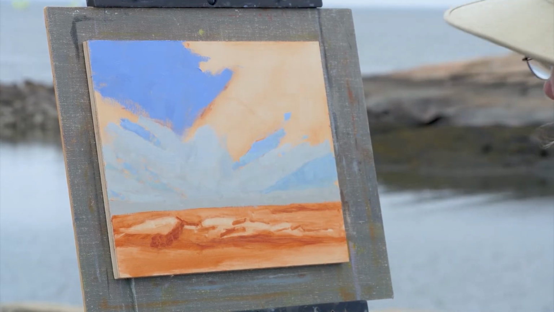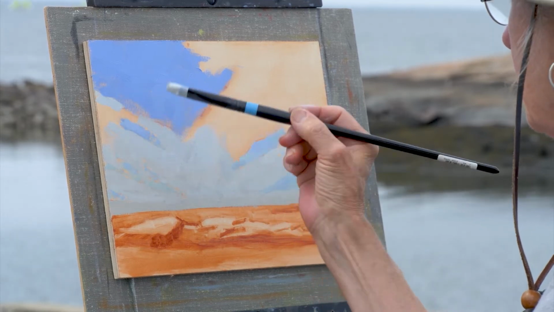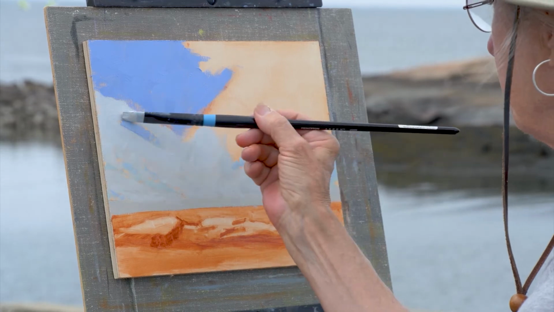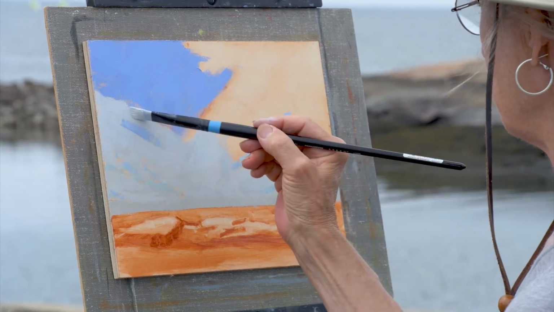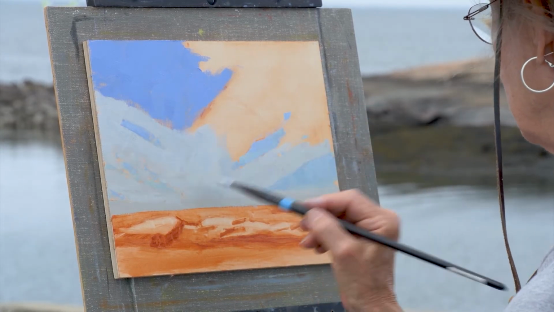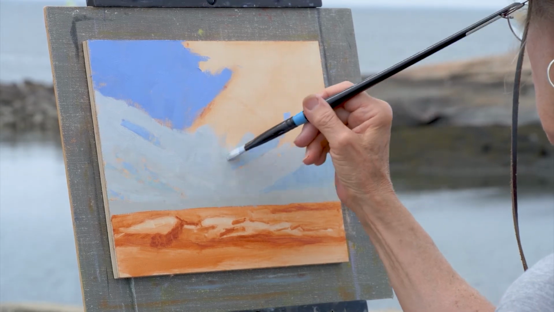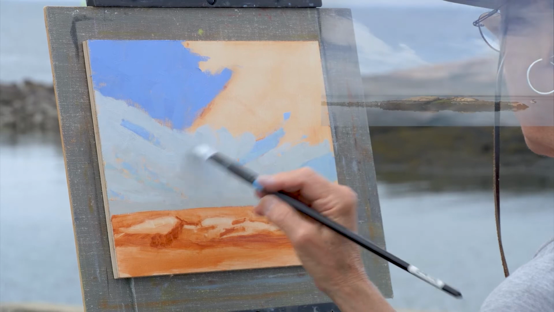Trying to get this to flow a little bit, so I've added tiny bits of solvent and a little bit of medium. If you add too much of the medium, it ends up, in my mind, looking a little plasticky and shiny, so I keep it minimum.